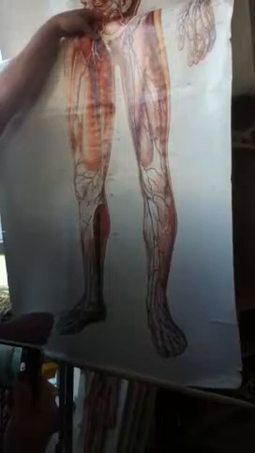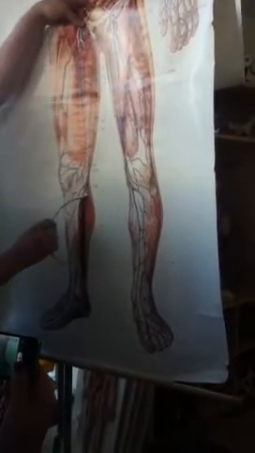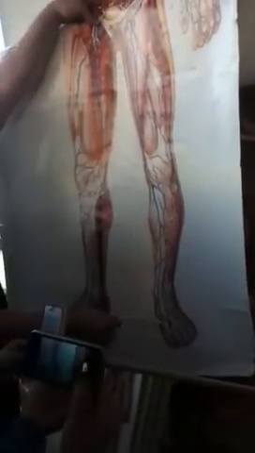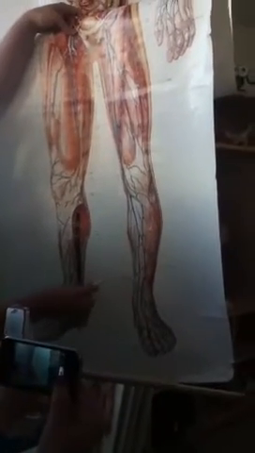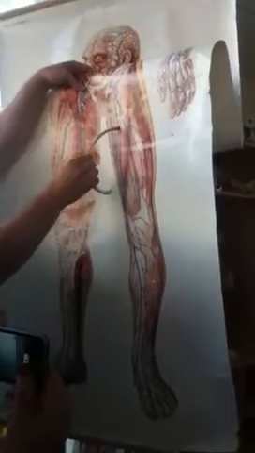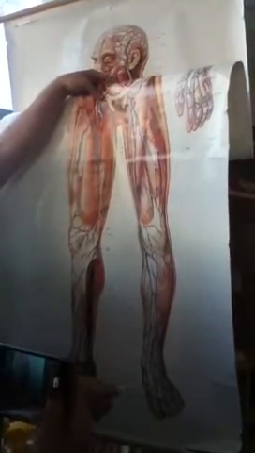So if we follow medially, here's the dorsal venous arch here. If we follow it medially, it becomes this very large vessel that is kind of cut. So if we look on this side here, here's again that dorsal venous arch. We follow it medially, it becomes this very large vein on the outside of the muscle, which we call the great saphenous vein.